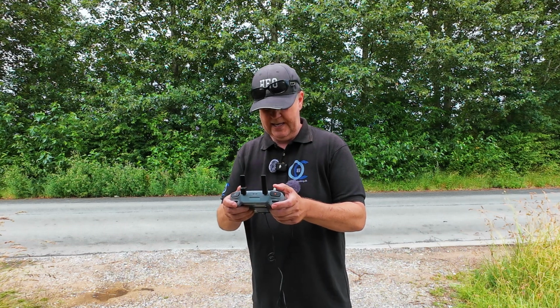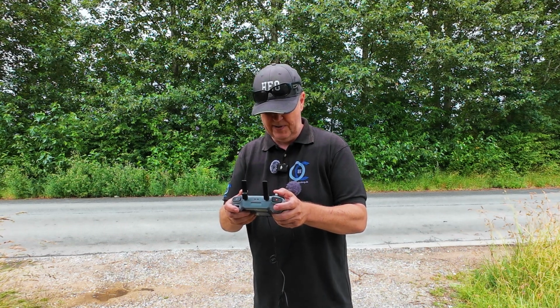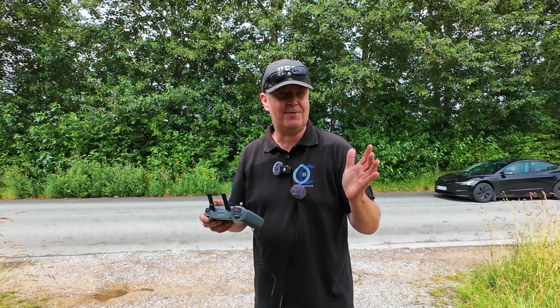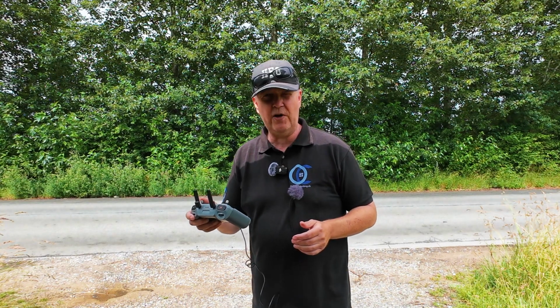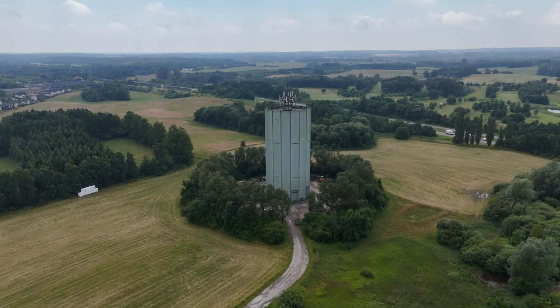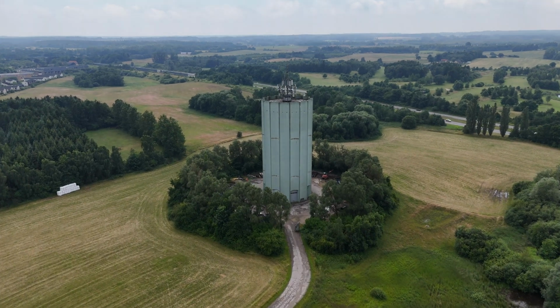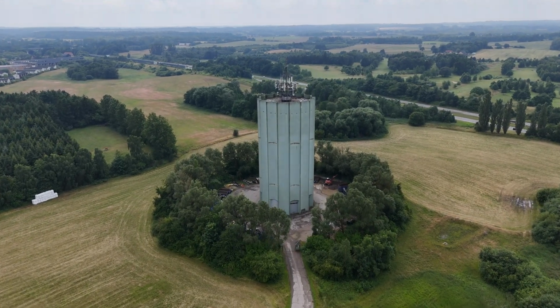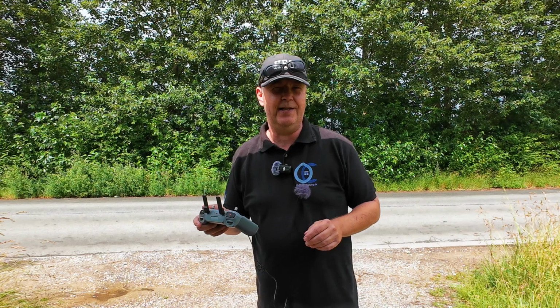One of my subscribers of my Danish Facebook group actually asked me how to enable point of interest on his drone. The drone that he's using is the Mini 3 Pro, and this is the Mini 4 Pro. So there is really no difference in the way that you do that.